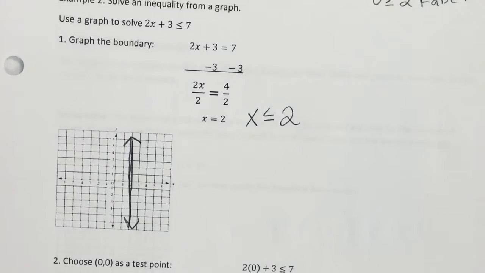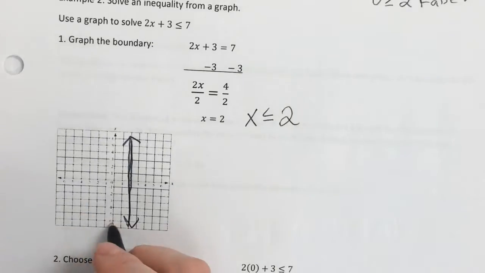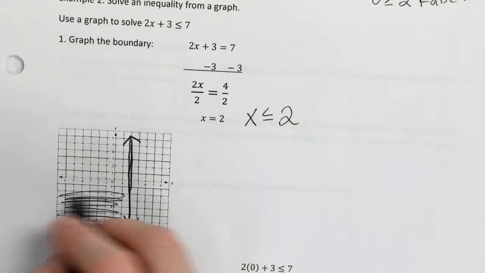So think about less than 2. Think about the number line up here on the wall. Where are the smaller numbers, on the left or on the right? The left. So if it's less than, go to the left. The whole left side.